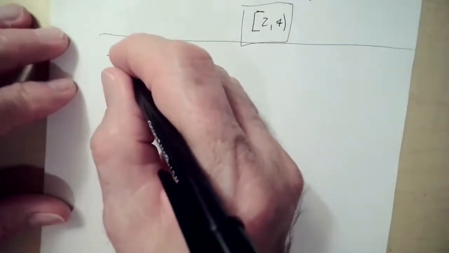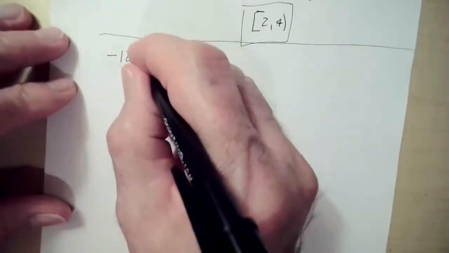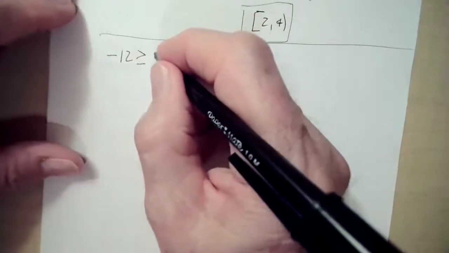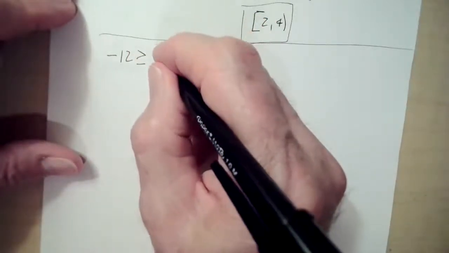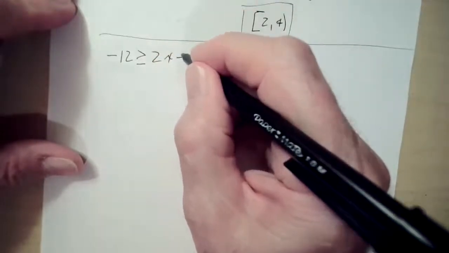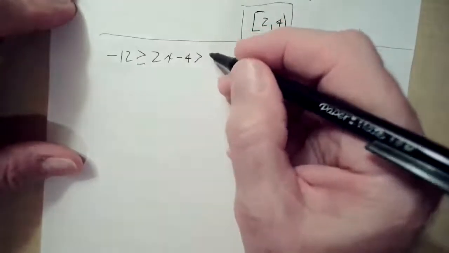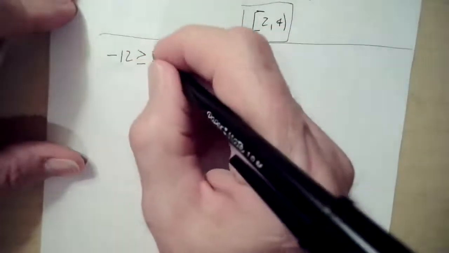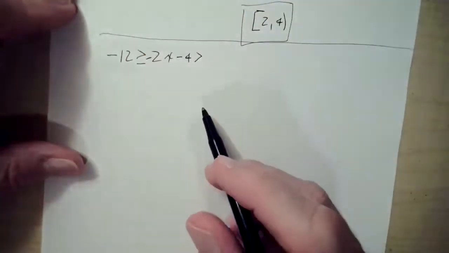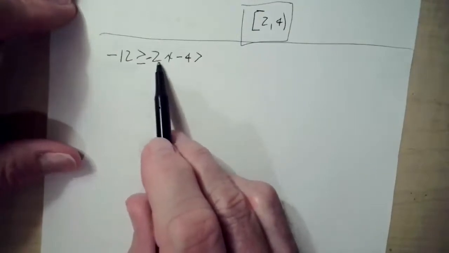Let's use some negative numbers. Negative 12 is greater than or equal to negative 2x minus 4, which is greater than, no, wait, I'm sorry, negative 2x minus 4.